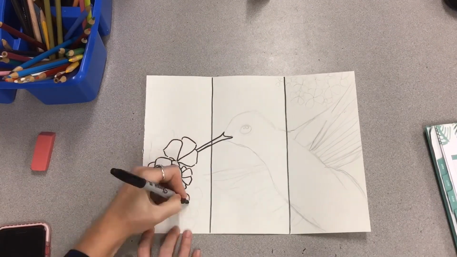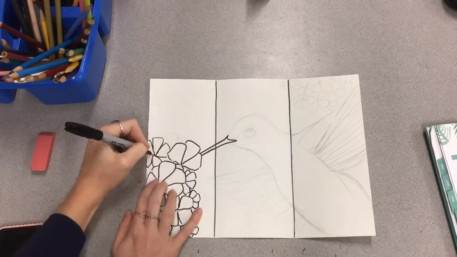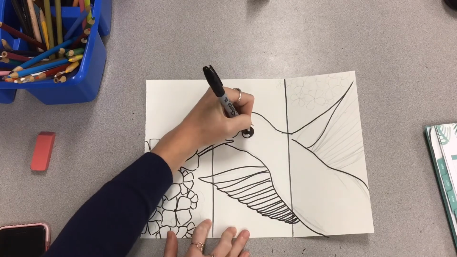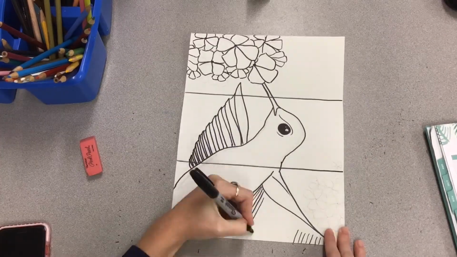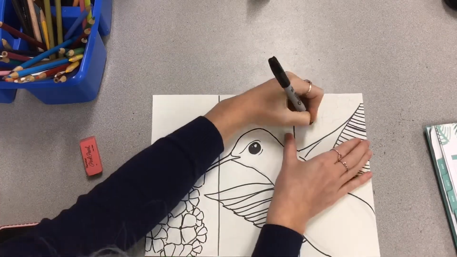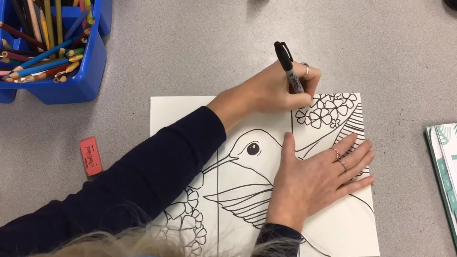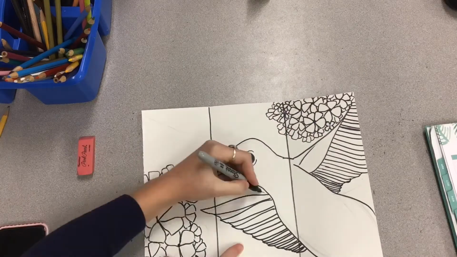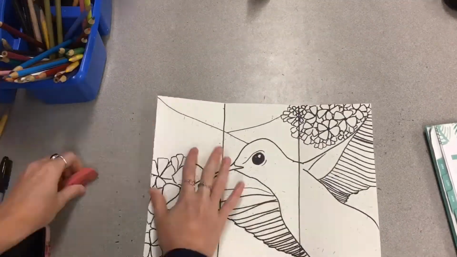Once you have all the details that you want on your paper and you've erased any mistakes that you've made, you may go in and use a black crayon or a black marker to outline all your pencil marks. Make sure to erase your pencil marks.